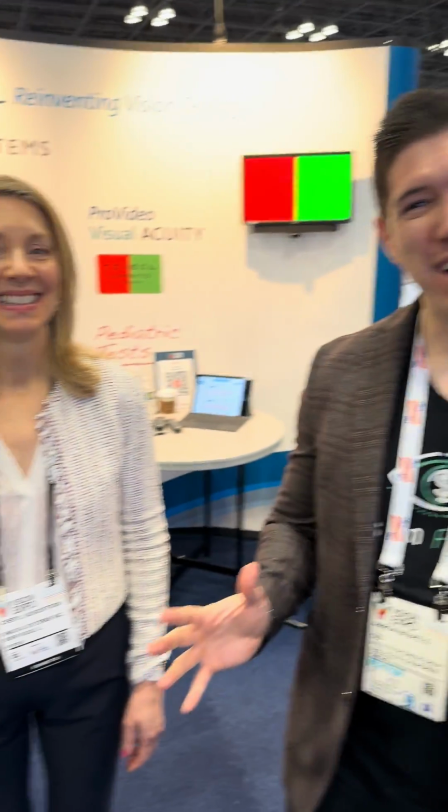Equities on Finance. We're here at the Innova booth with Cheryl, and we're going to be talking about the Rabin. And she's going to be running the test on Chris. We love this test. We have it in our office. We use it every day for glaucoma and AMD. And so let's go ahead and take us through the process.